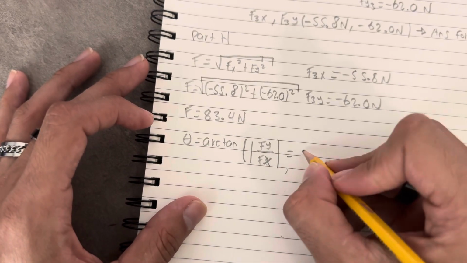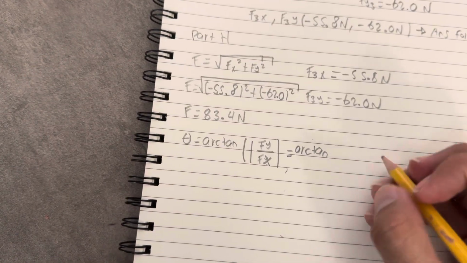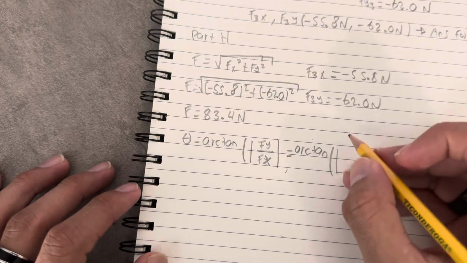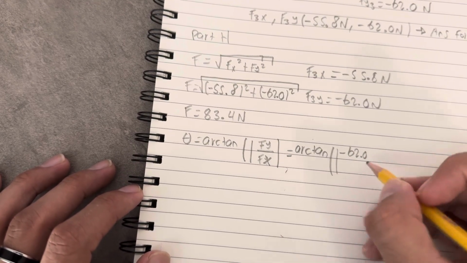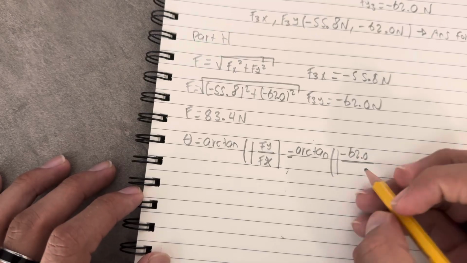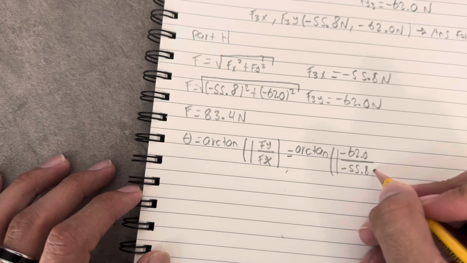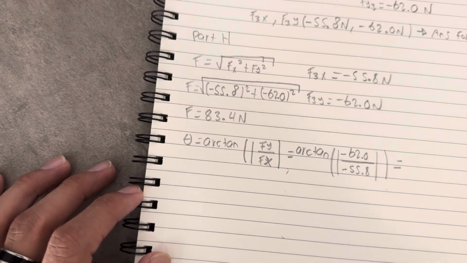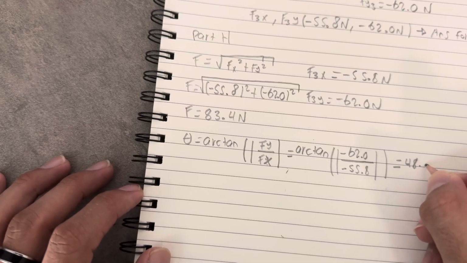So this is equal to the arctangent of the absolute value of negative 62.0 over negative 55.8. And this is going to be equal to 48 degrees.